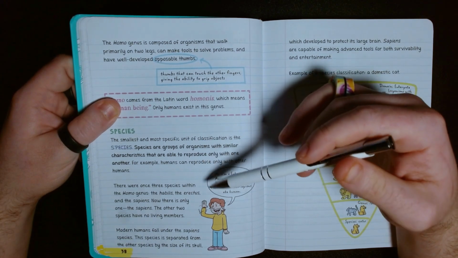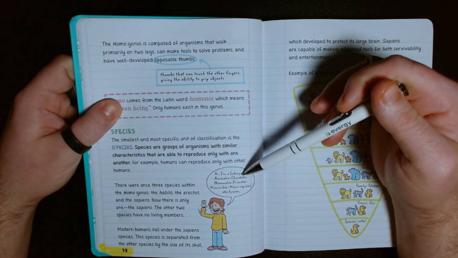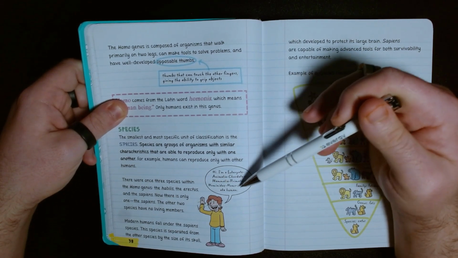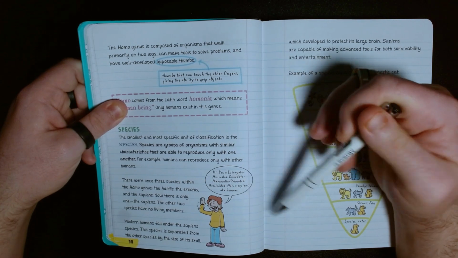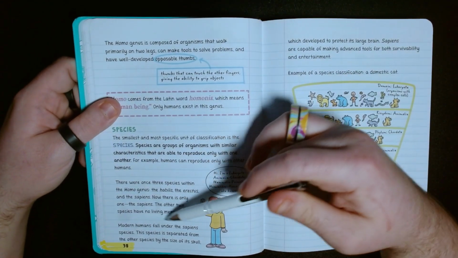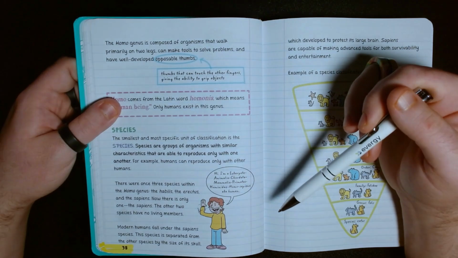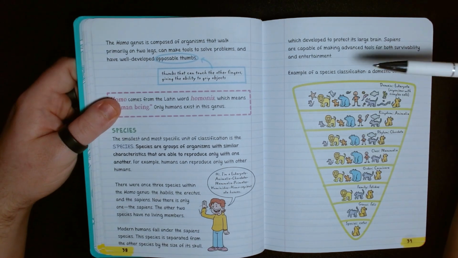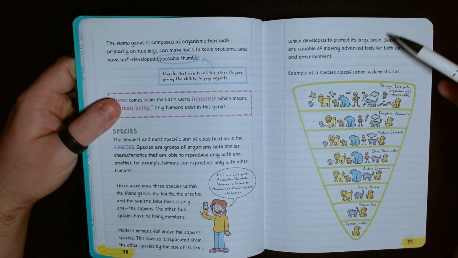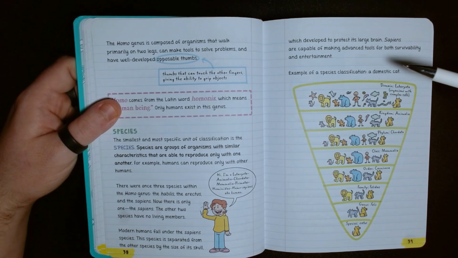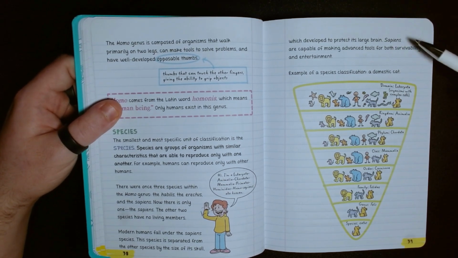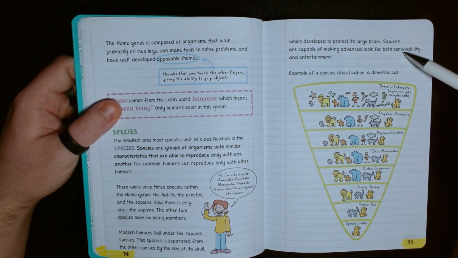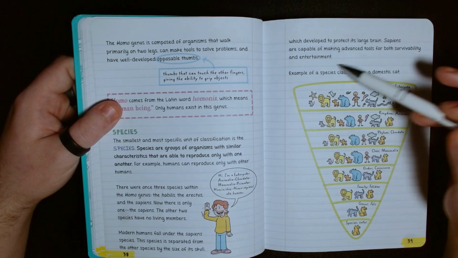This is cute. So here we have this little guy that says, "Hi, I'm eukaryote, animalia, chordata, mammalia, primates, hominidae, Homo sapiens, aka human." So modern humans fall under the sapiens species. The species is separated from the other species by the size of its skull, which developed to protect its large brain. Like all of you fine folks out there, your big brain, sapiens are capable of making advanced tools for both survivability and entertainment.